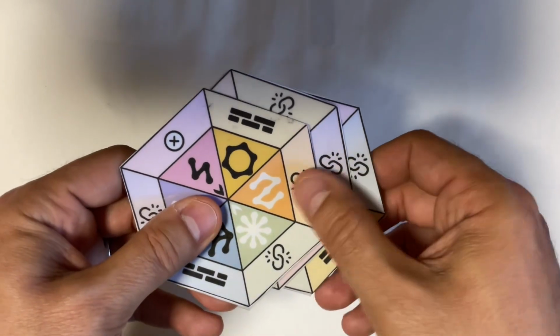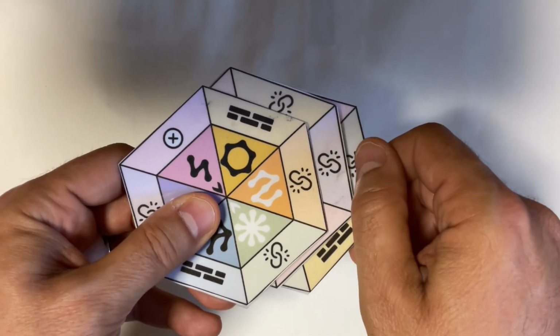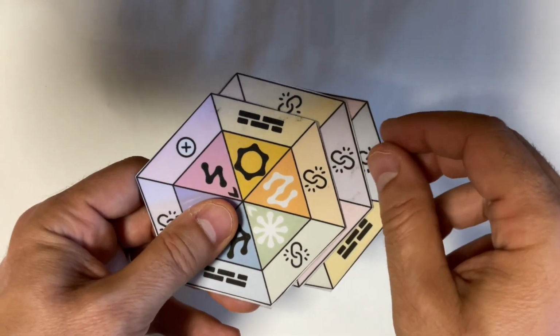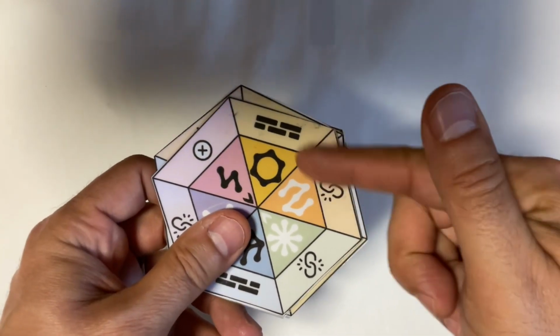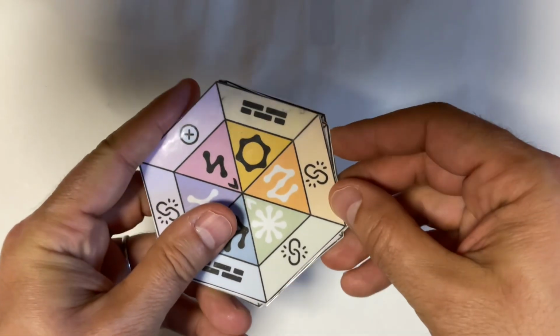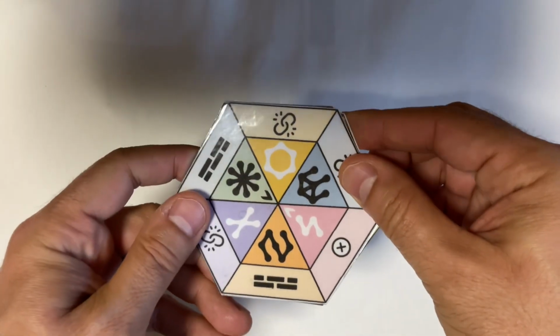Next, 3. It doesn't matter if it's the top or bottom. If you have all 3, this only allows you to flip, and it's the same flip. You keep these in the same spot and flip everything here. So if you have 3, they can flip.